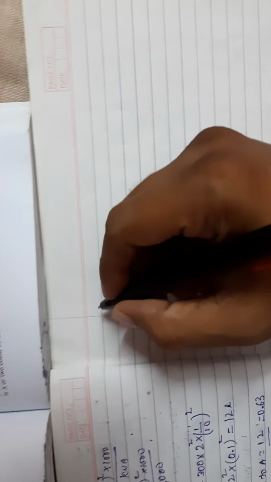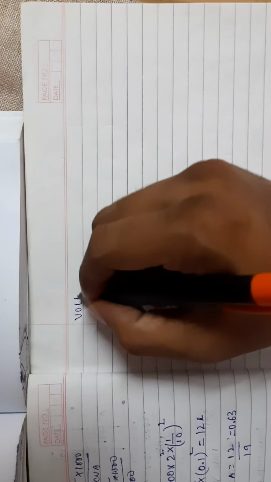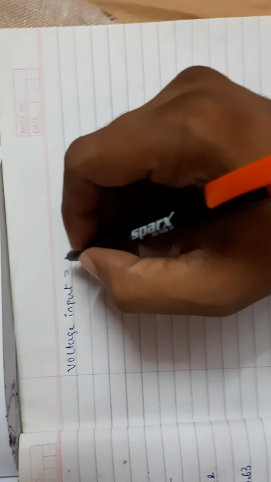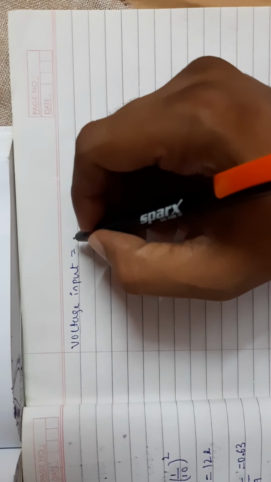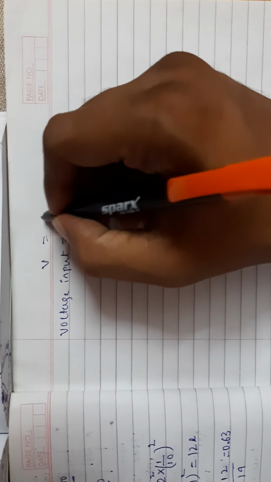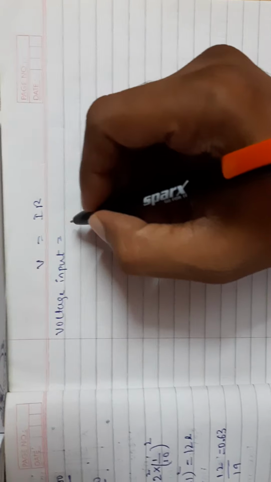Now I will find the input voltage next. So the input voltage V is equal to what we have to get? We have to get the load current and the resistance. V is equal to IR. What is I?